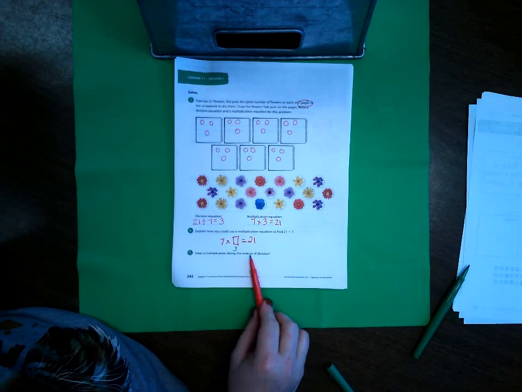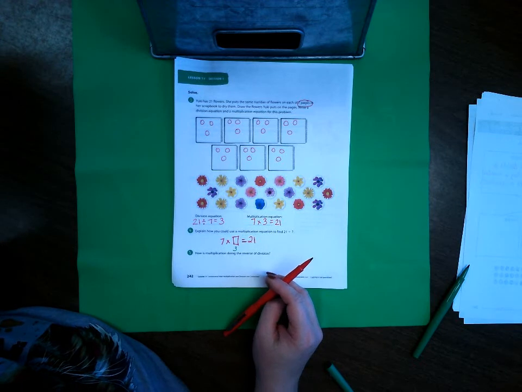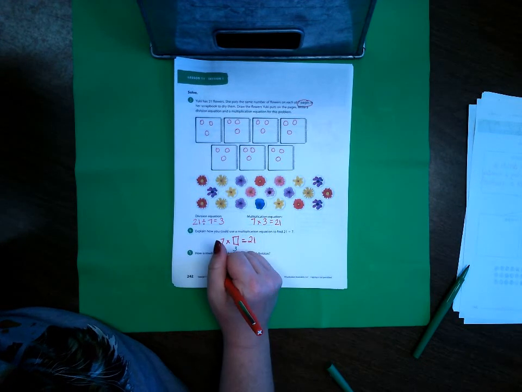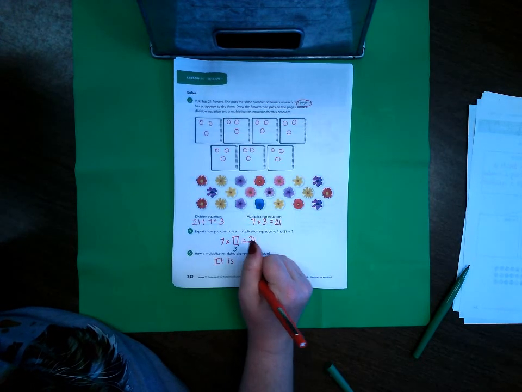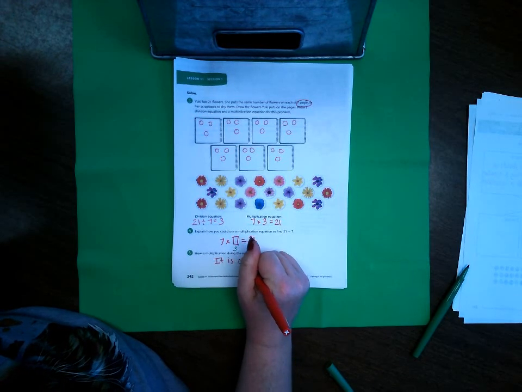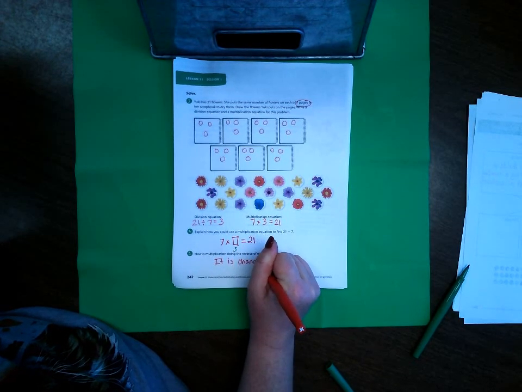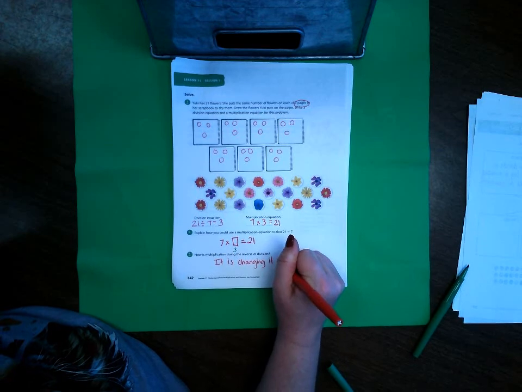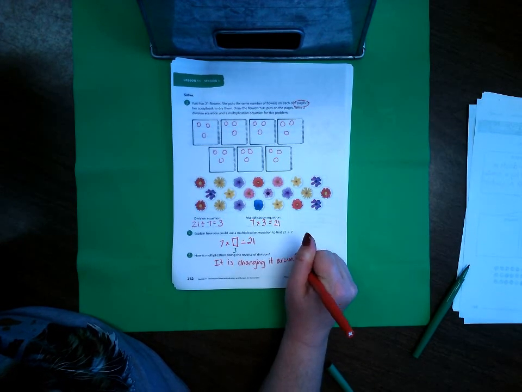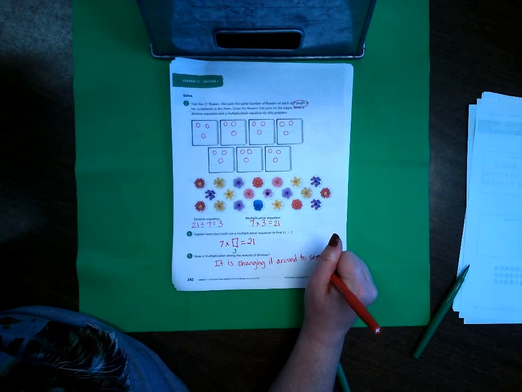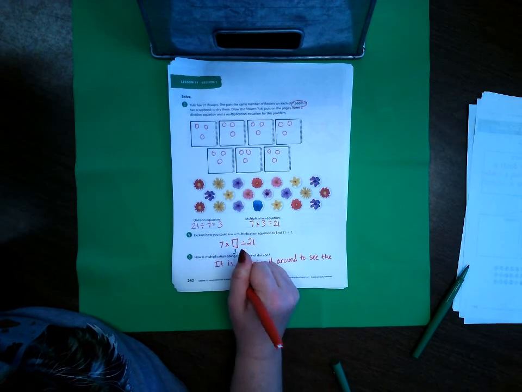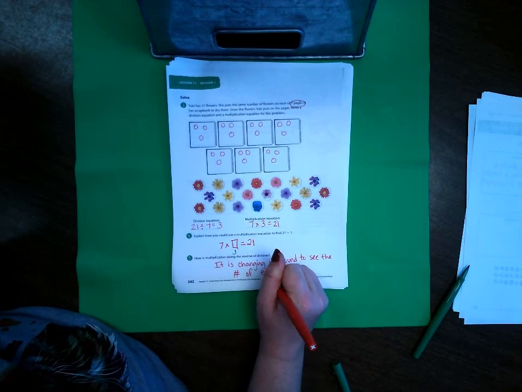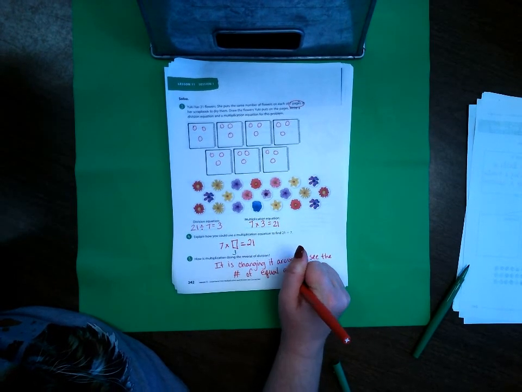How is multiplication doing the reverse of division? It is changing it around to see the number of equal groups.